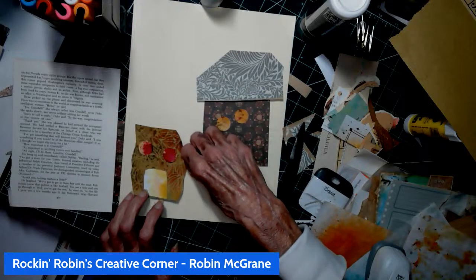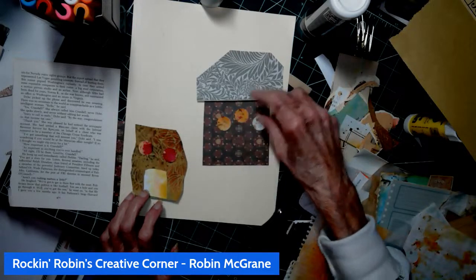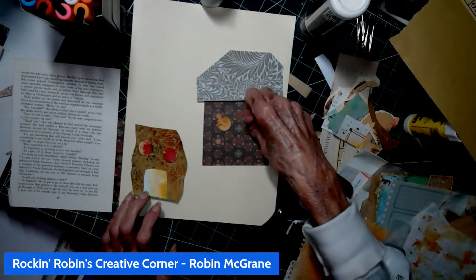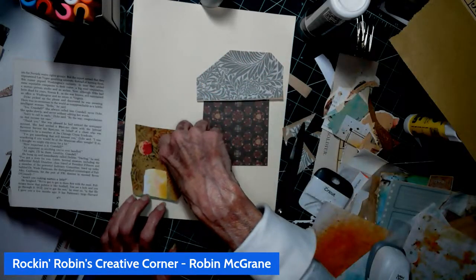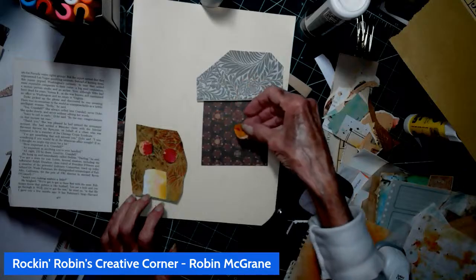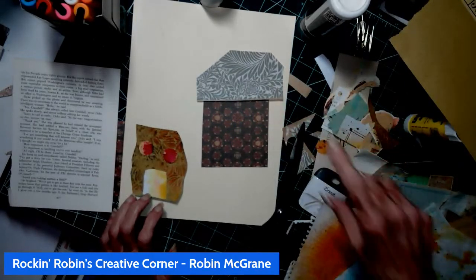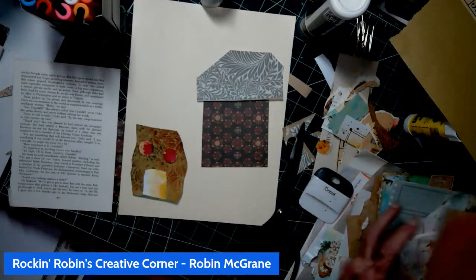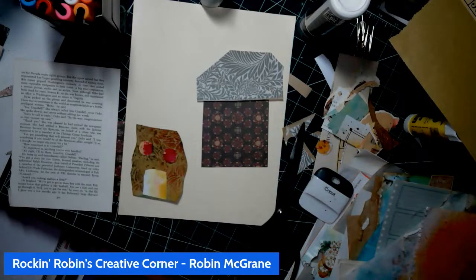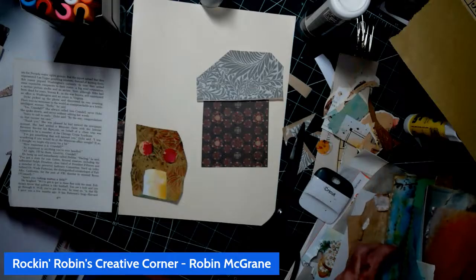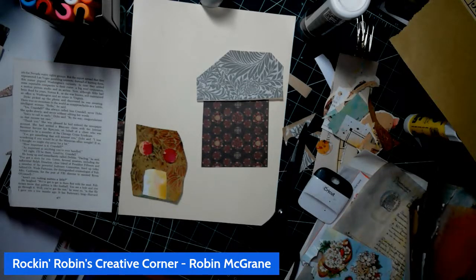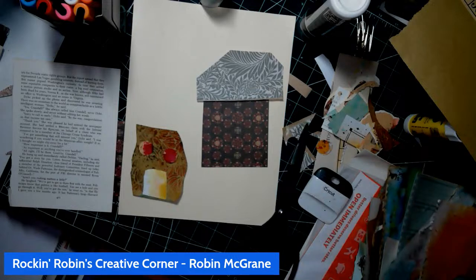I don't know. I don't think I want both houses the same. No, I don't. But I like the red on that. And I think the orange. No. I have a ton of scraps here, and I'm so wanting to cut apart paper. I want to just go find and make it match.